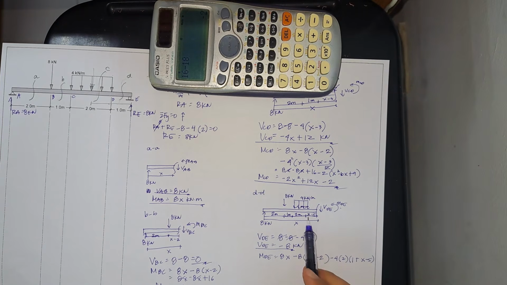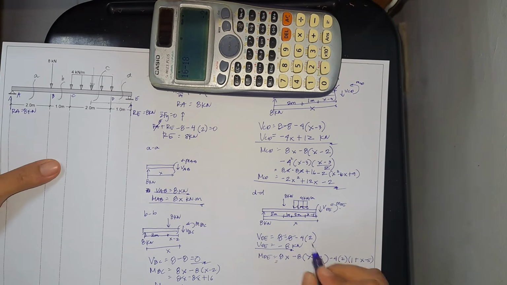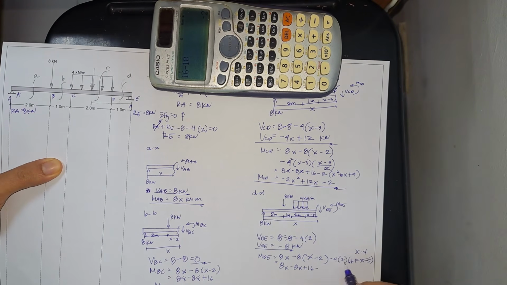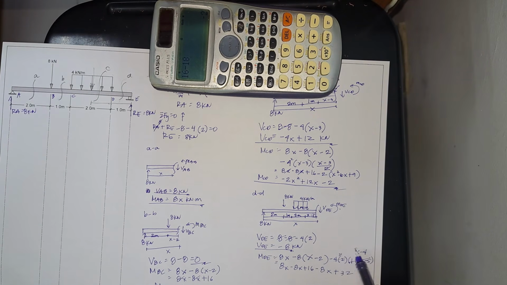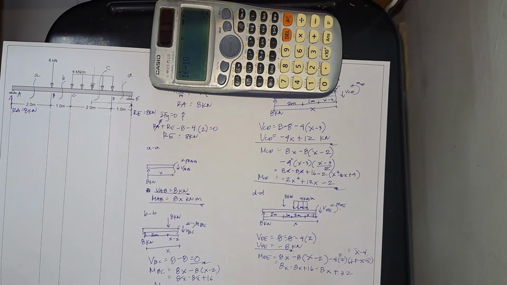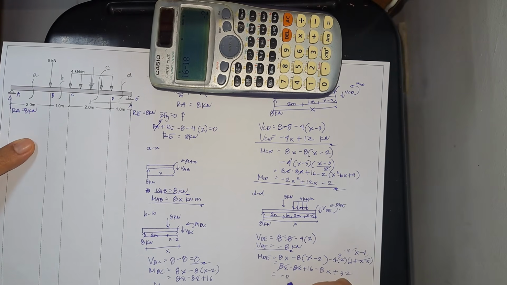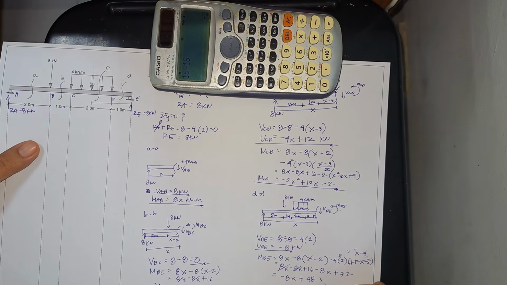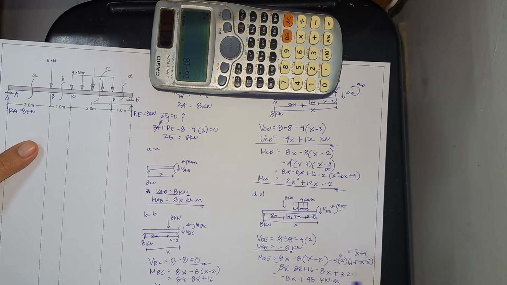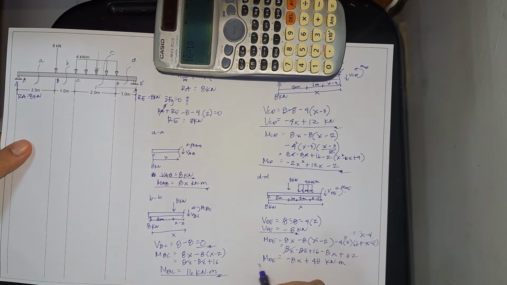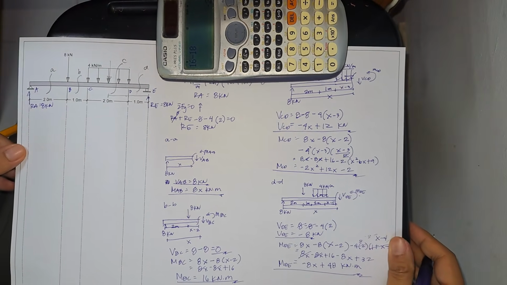Then simplify: 8x minus 8x plus 16 minus, this is now x minus 4, so minus 8x plus 32. Cancel, cancel. We are left with negative 8x plus 48. This is the moment at DE. So this is now the shear and moment equation for segment DE.